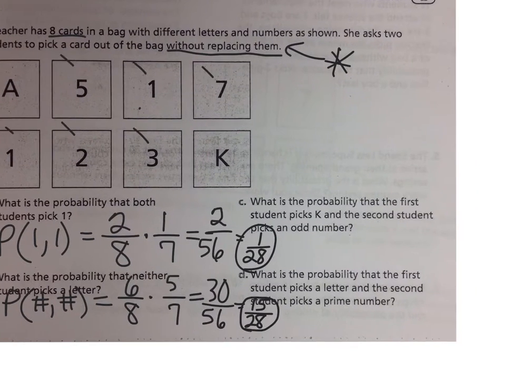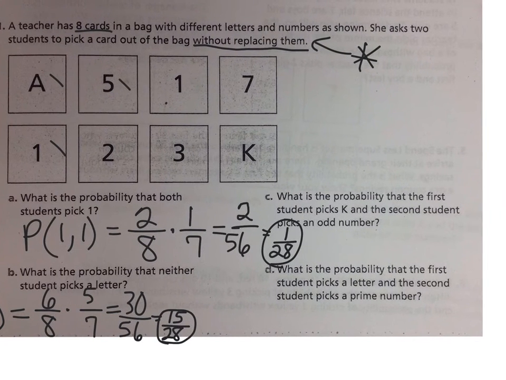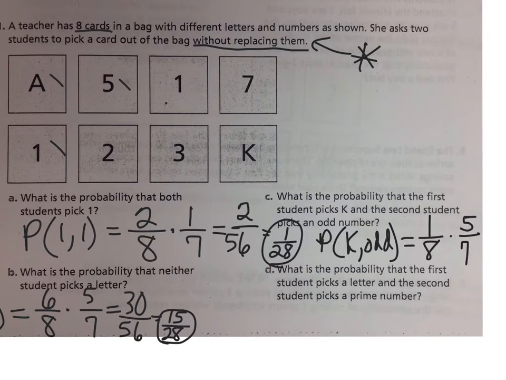So part C, probability. The first student picks a K. The second student picks an odd number. So if we look at our cards here, we want probability of a K and then an odd number. On the cards, we've only got 1 out of 8 cards that has a K. And then the odd numbers, we've got a 5, a 1, a 7, another 1, and a 3. So that's 5. If we took the K, kept it out, now we only have 7. And then if you multiply, that would be 5 out of 56. We can't reduce, so that would be our answer for that one.